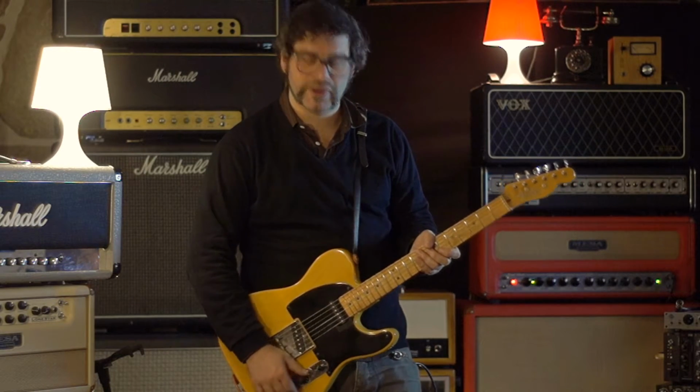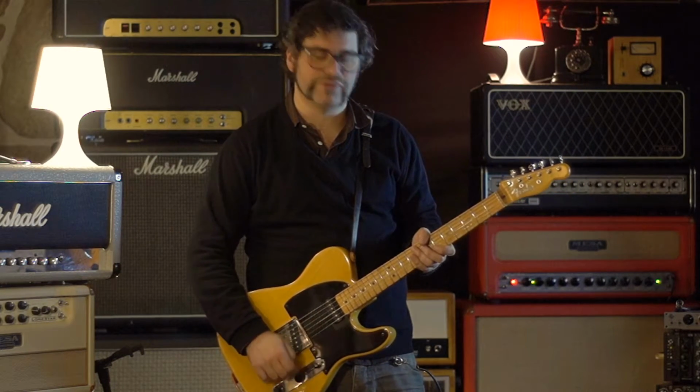Have you ever wondered about the Riders on the Storm intro? It is Dorian mode, a simple exercise, a simple scale played on the Fender Rhodes.